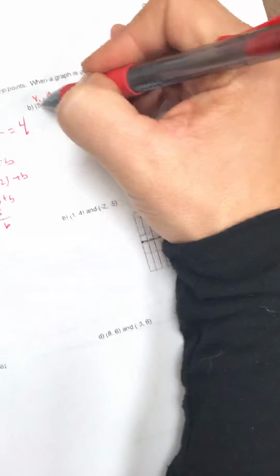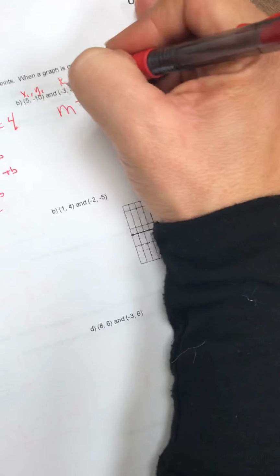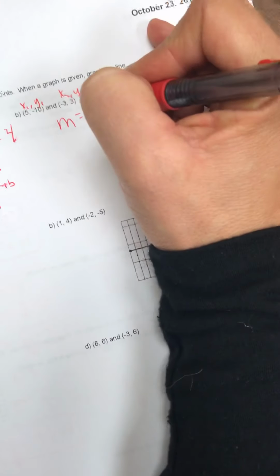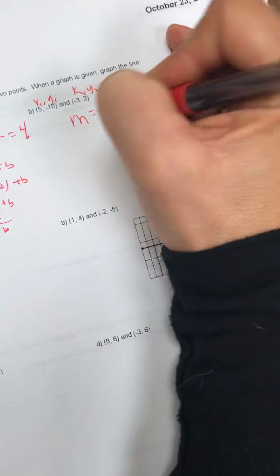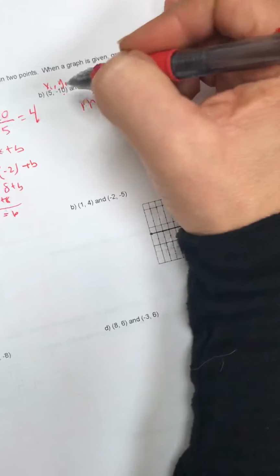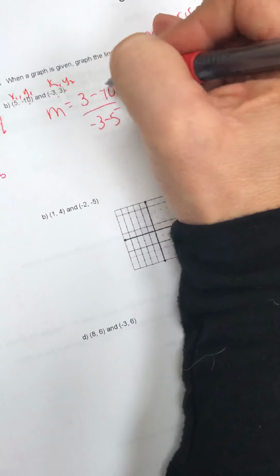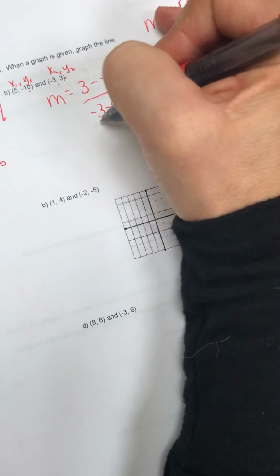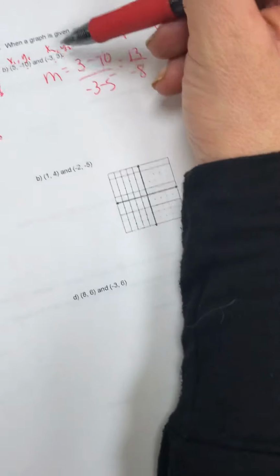So this, I can label this x1, y1. I can label this x2, y2. This is going to be 3 minus negative 10 over negative 3 minus 5. 3 minus negative becomes positive 13. Negative 3 minus 5 is negative 8. And you may be looking at this and saying, ugh, these are yucky, yucky fractions. They absolutely are, because fractions are fun.